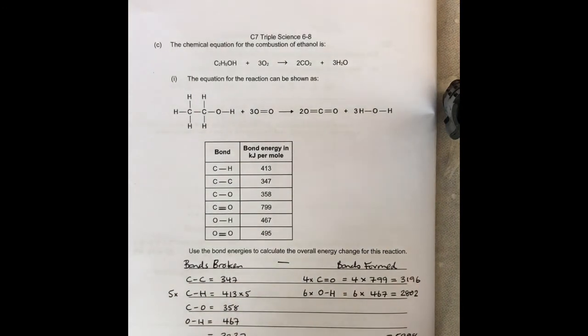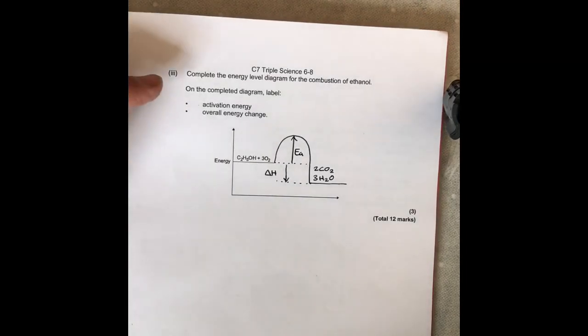The reaction is exothermic, explain why, we've answered that one already. Complete the energy level diagram. Again, we've done those, so fairly straightforward. And we're done.